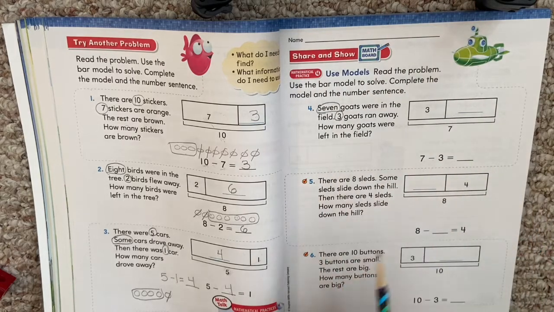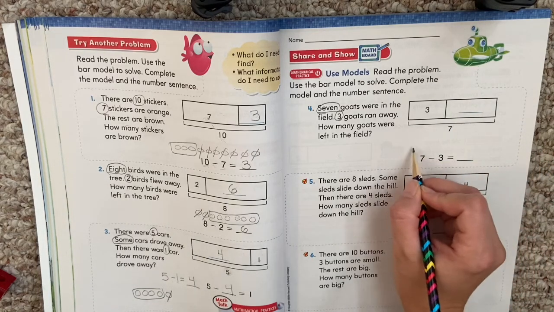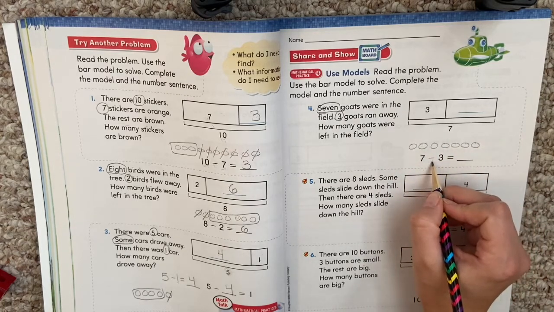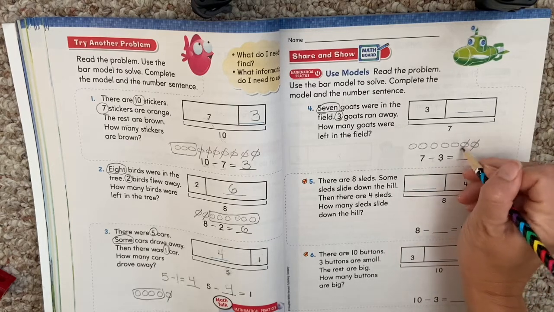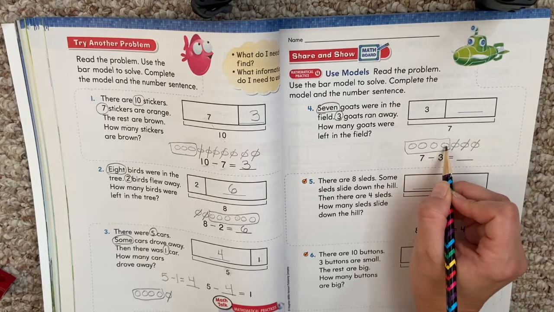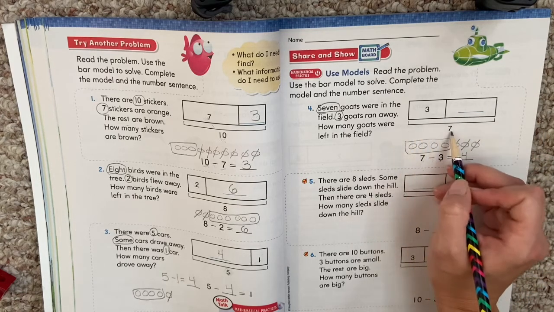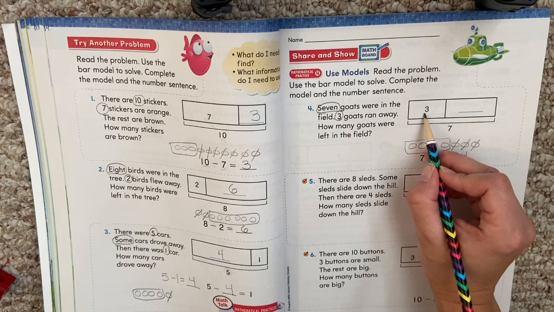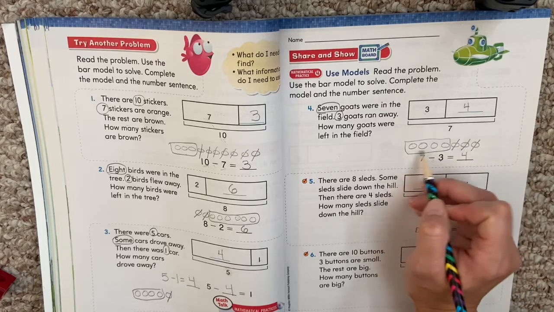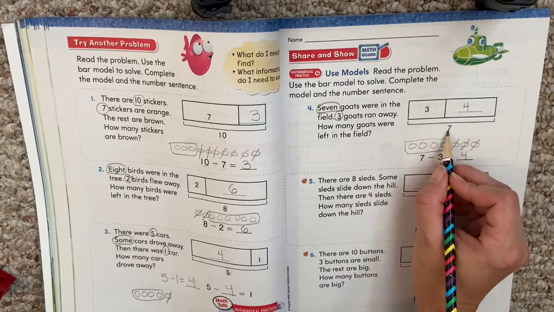Okay, if you hit play, that means that you've solved this problem and you're ready to check your answer. All right, 7 minus 3. So you should have drawn 7 circles. Take away 3, so that means you crossed 3 off. What was left? 1, 2, 3, 4. 7 minus 3 equals 4. Okay, and then here's our bar model. 7 minus 3 equals 4. Because 3 is one part, 4 is the other part. Here's our 2 small numbers, and together they equal our big number.